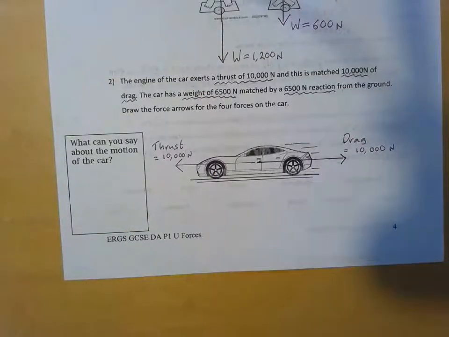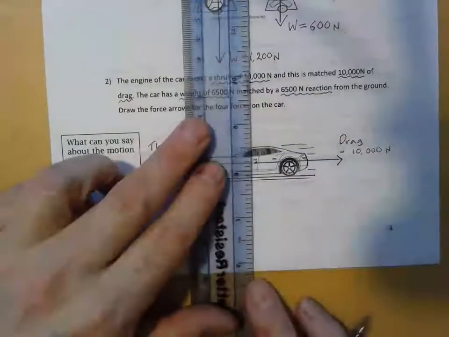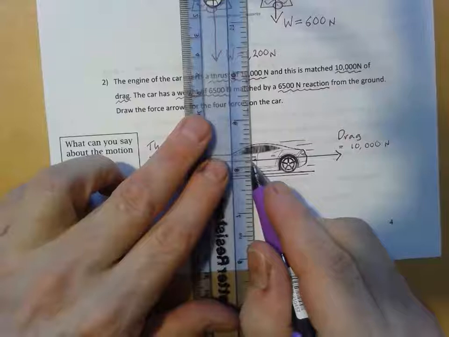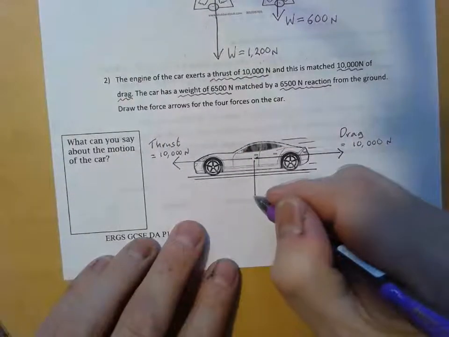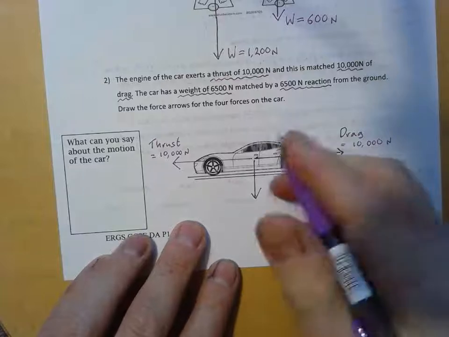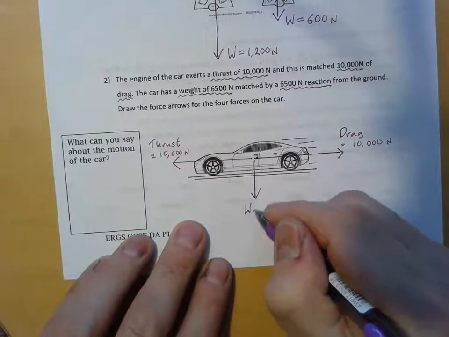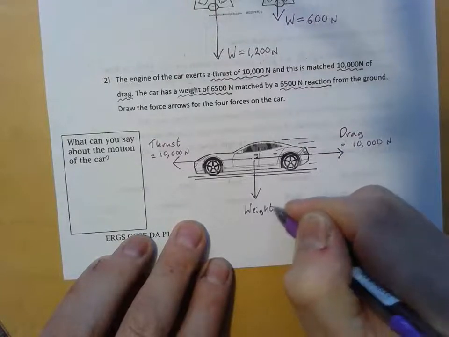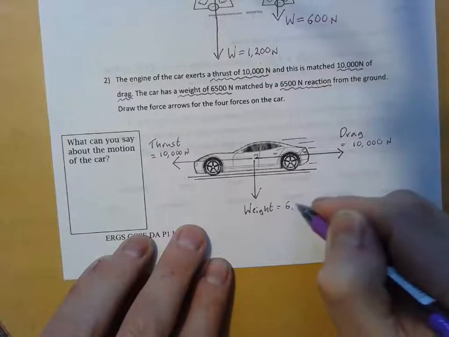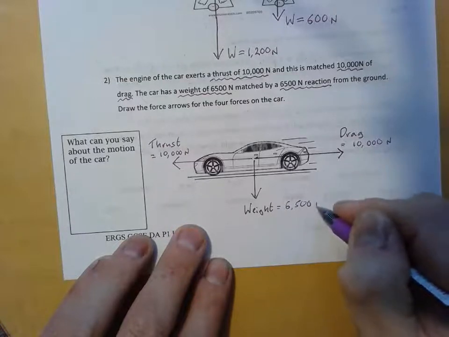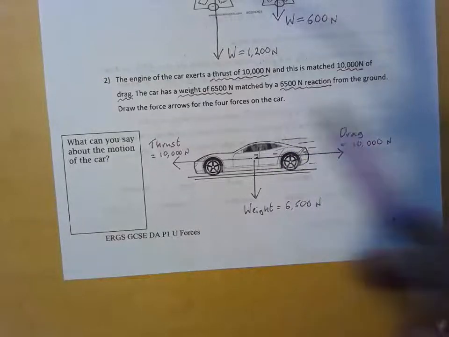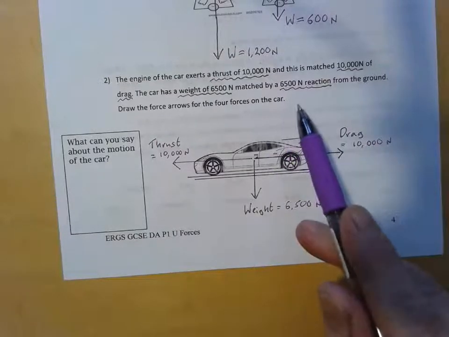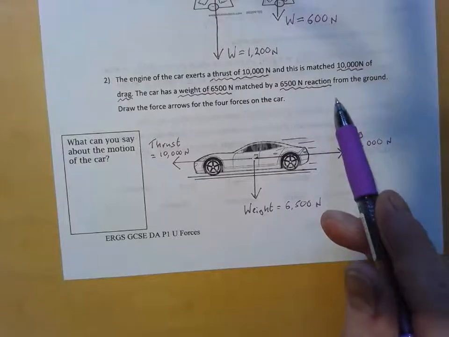Okay, the car has a weight of 6,500 newtons. Well, weight is the force of gravity, and gravity acts down. So we draw a downwards arrow to represent the weight of the car. And the value of the weight is 6,500 newtons, like so. The weight is also matched by a 6,500 newton reaction from the ground.